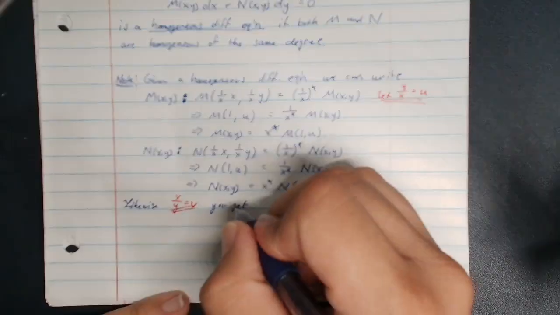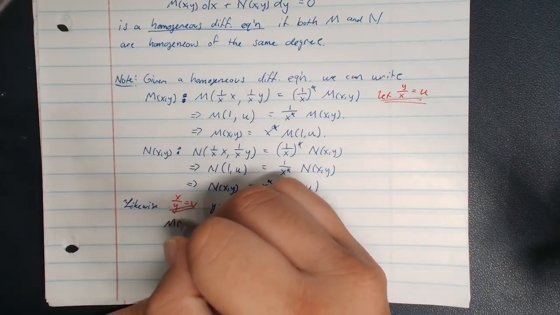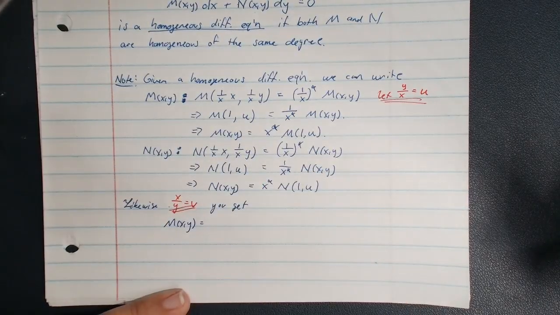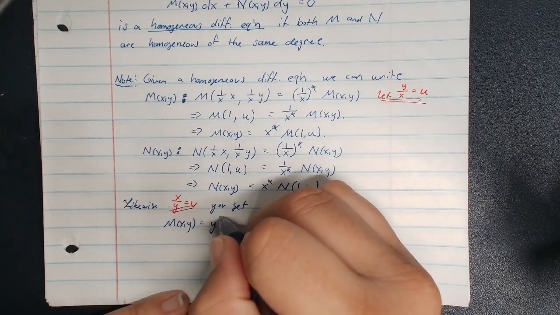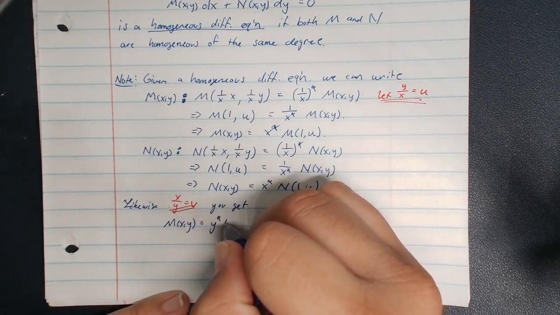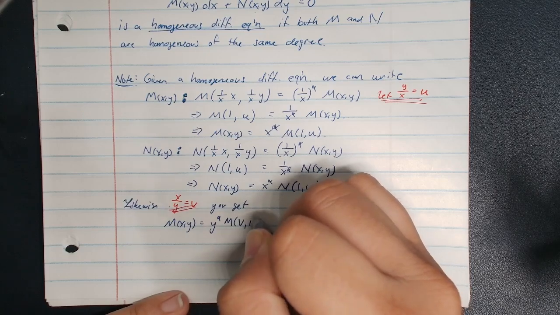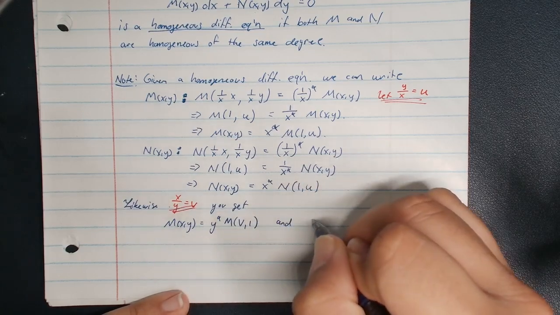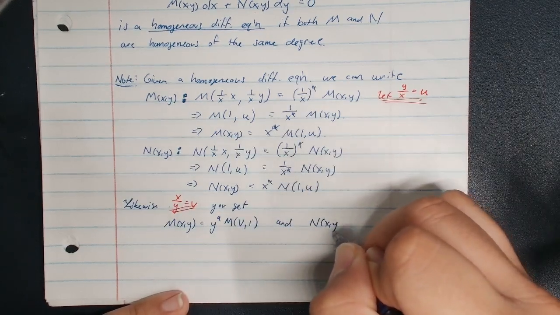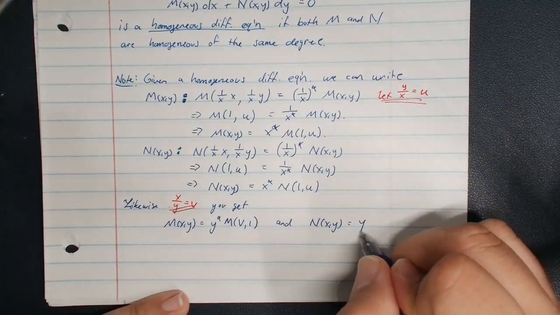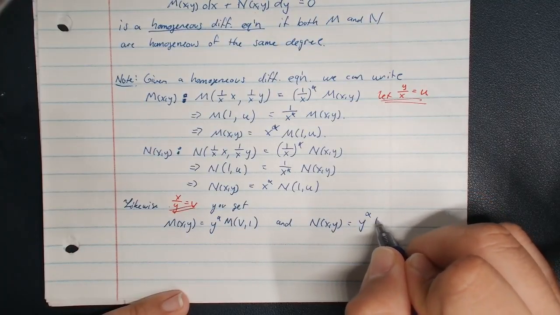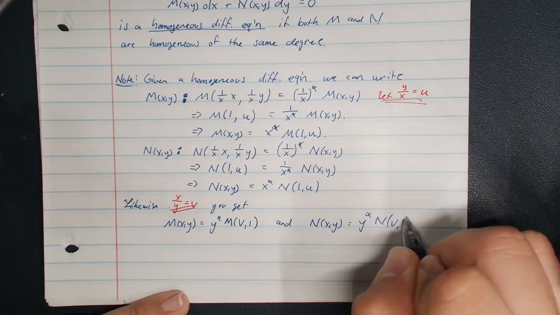You end up getting that m of x comma y is equal to y to the power alpha times m of v comma 1, and n of x comma y is equal to y to the power alpha times n of v comma 1.